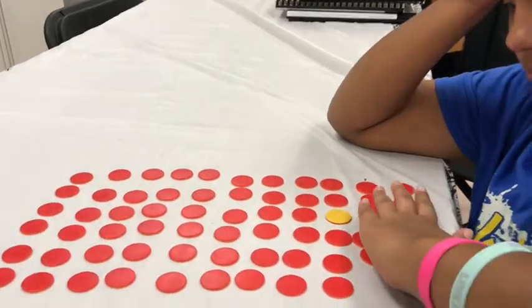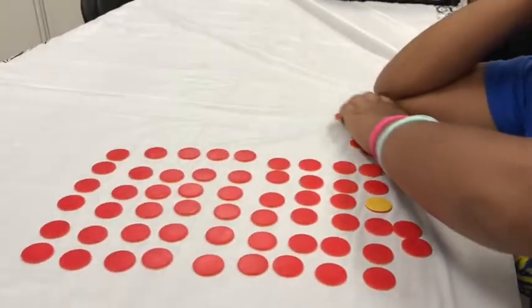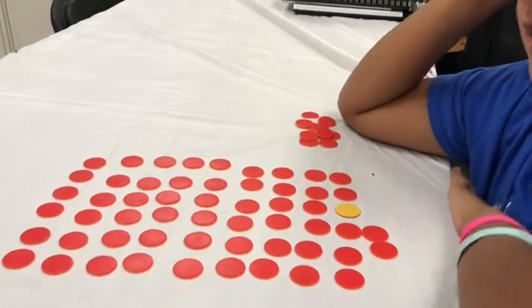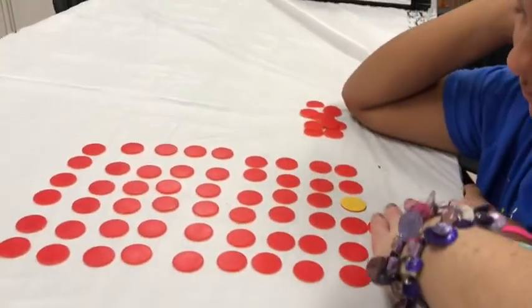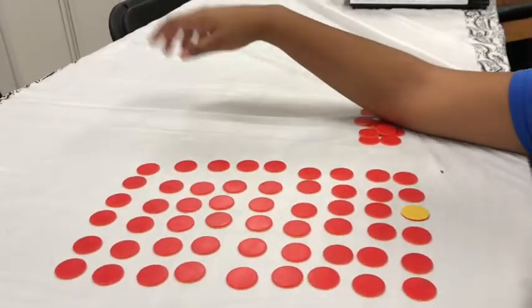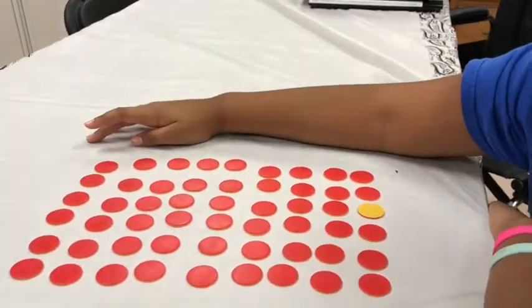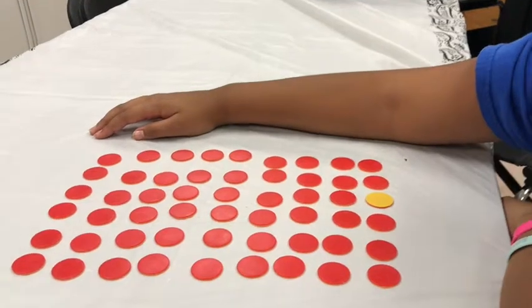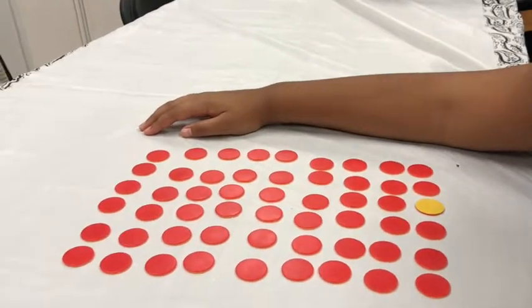You had 2 extra rows, which would be 11. So what's 11 times 6? 66. Okay, so now we have 9. Now, 9 times 6. 54. Very good. Did you know that to begin with? Yes.